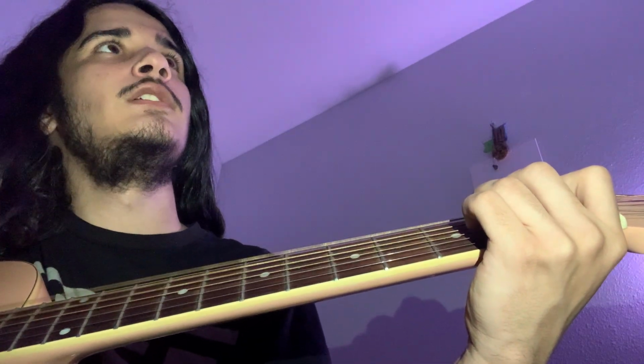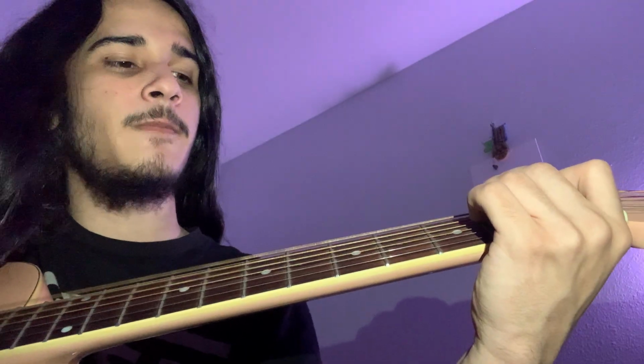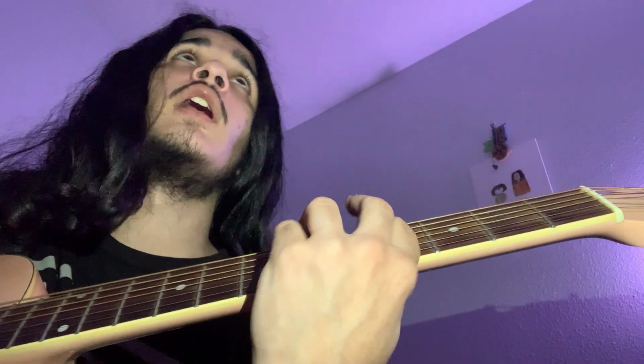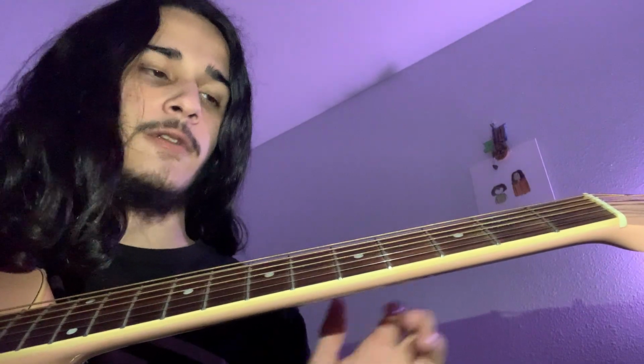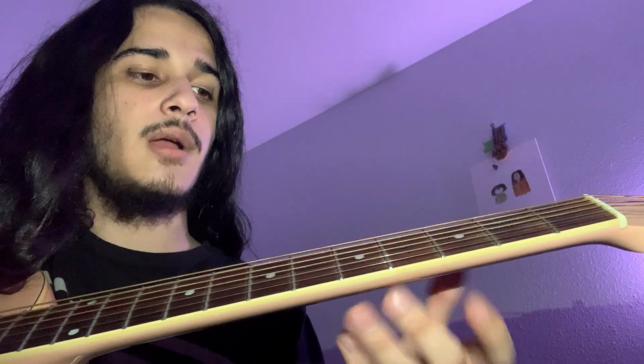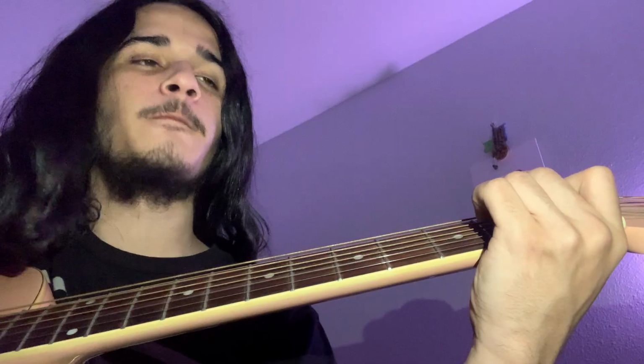Okay, first let's analyze the chords that are here and how they relate to E major. I'm gonna play out the actual chords instead of the power chords. E major, G sharp minor, C sharp minor, A major. That's the first half of the chord progression. I'd like to turn the G sharp minor into a major because it leads us into C sharp minor better, but it doesn't matter too much.